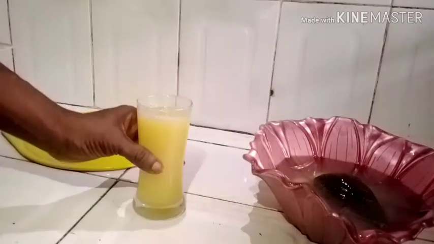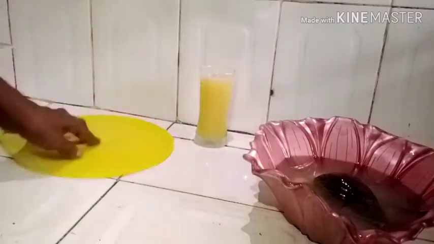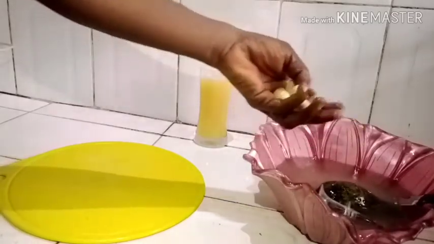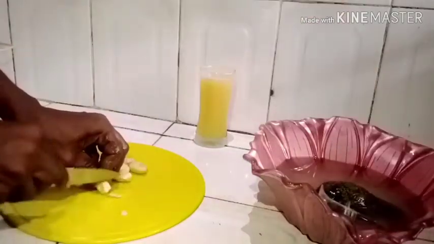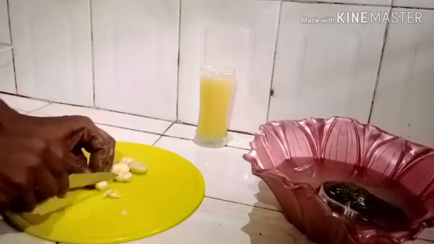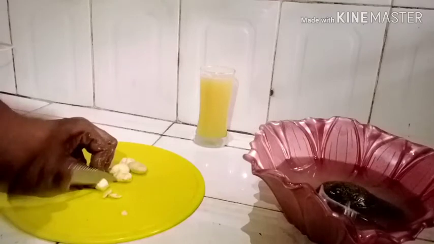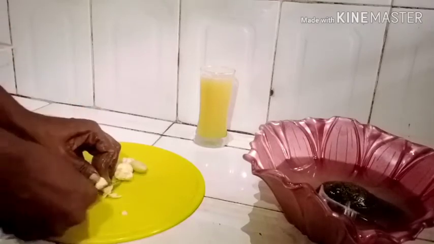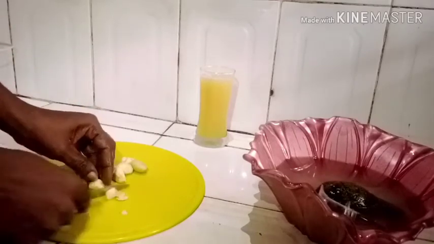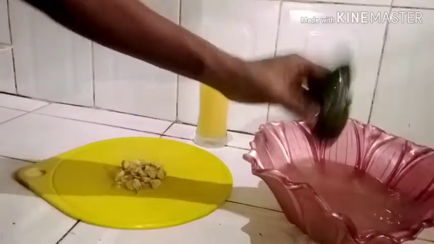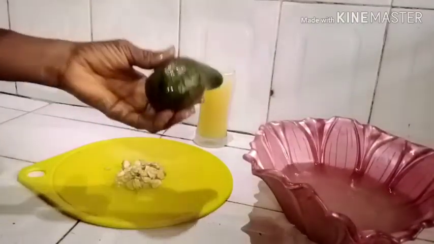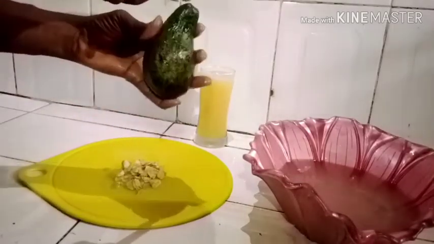So now we'll keep this apart in order to slice our Brazilian nuts. That's what we'll be slicing now. So this is what I'll be doing now. It's a very strong nut. So now dividing this pear into 2 parts.